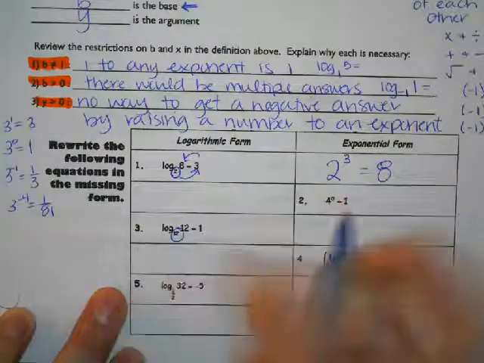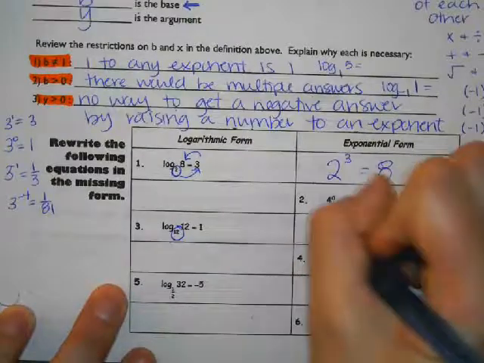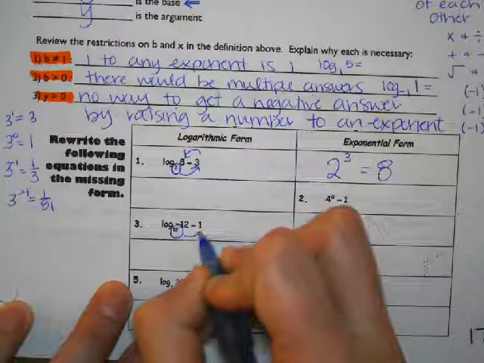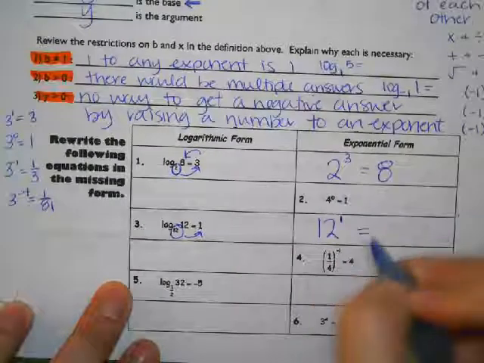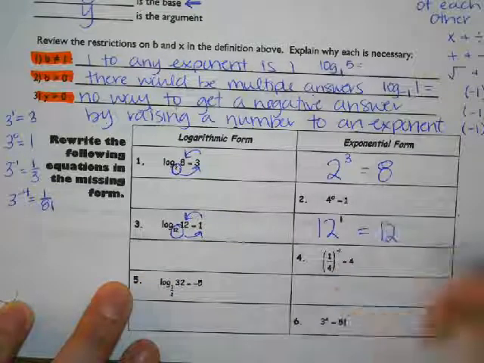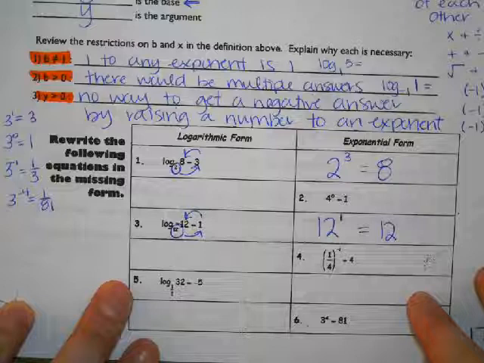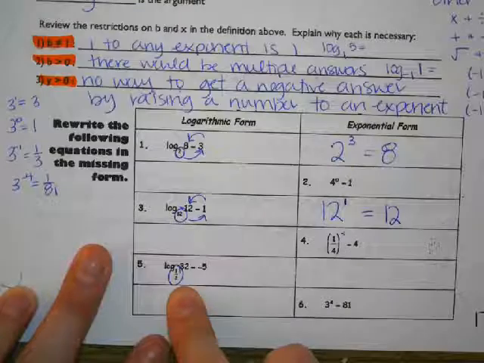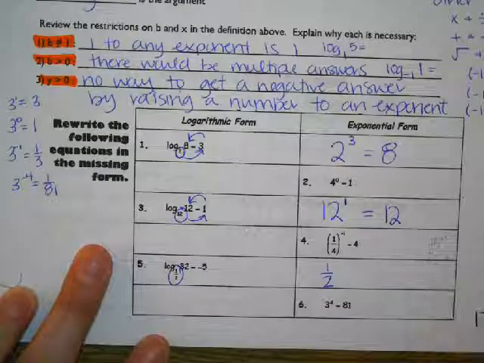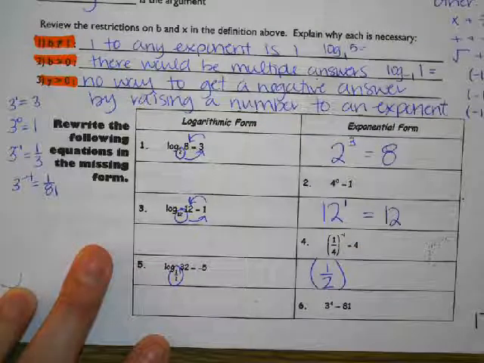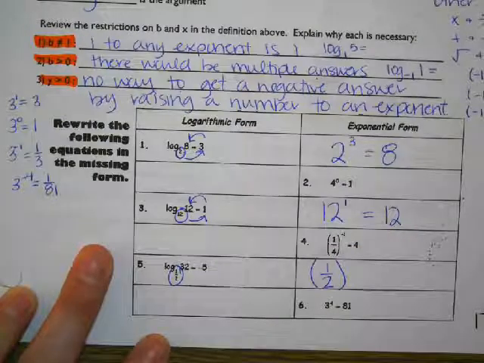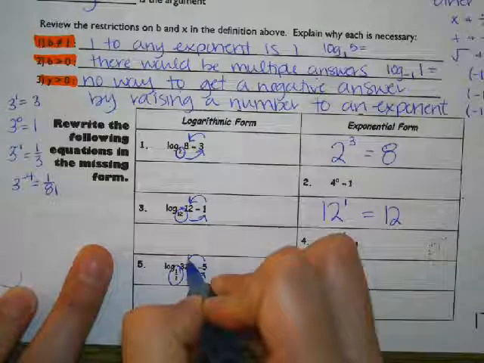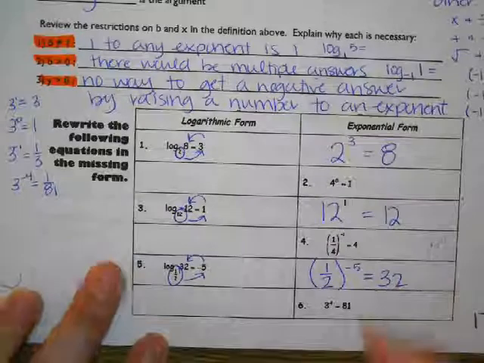So the next one, the base becomes the base. So the base of the log becomes the base of the exponent. So 12 to the first power equals 12. True? Yep. And then if we do the last one, we have a base of 1/2. And anytime you have a base of a fraction, you have to put parentheses around it before you put the exponent on there. So 1/2 to the -5th equals 32. That's correct.